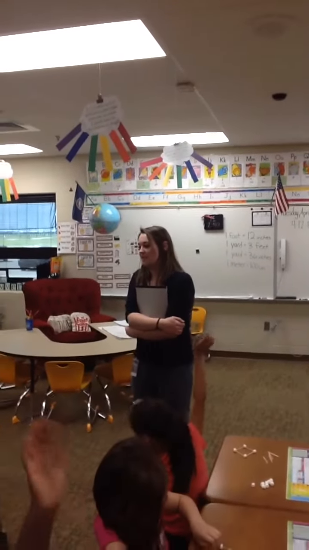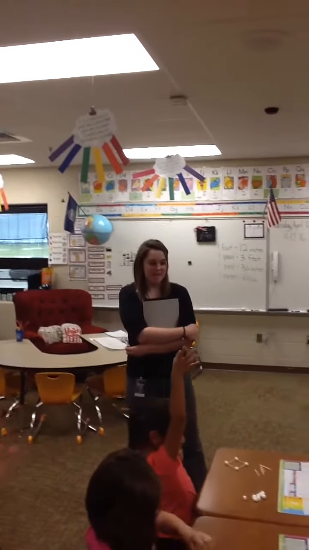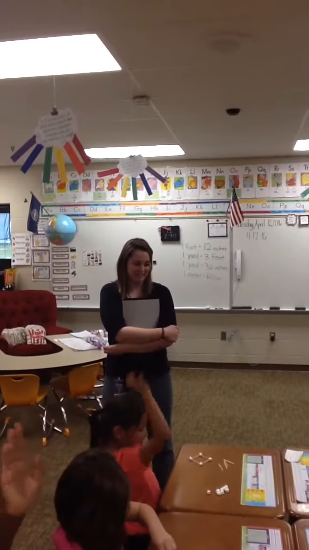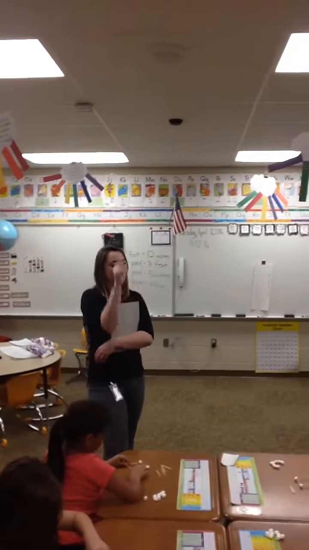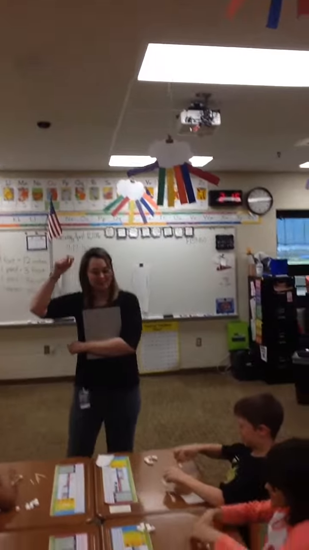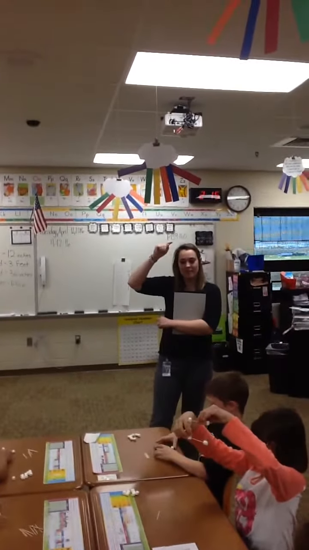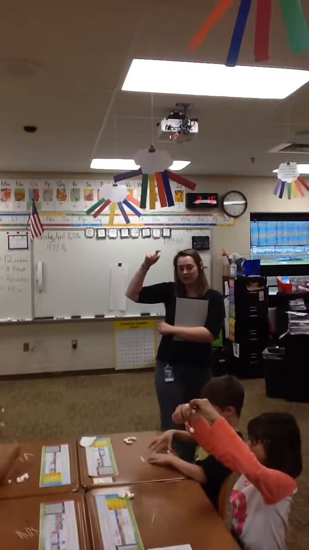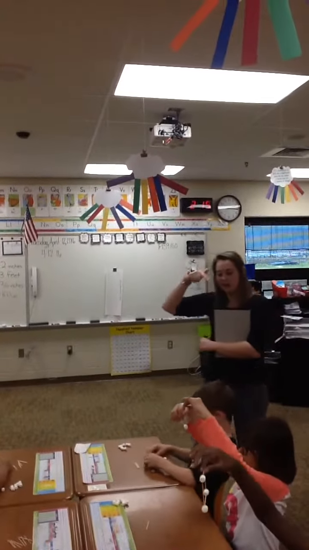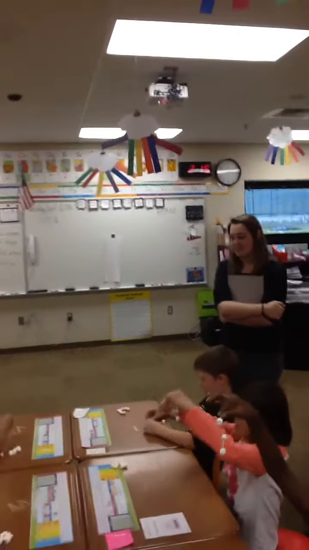What is the shape you should have made? Sasha? Square. A square, right? Sasha, can you hold up your shape? It's kind of wobbly, but hold it up so everybody can see. You should have 4 marshmallows, and you should have 4 toothpicks, right? To make a square. Very good.